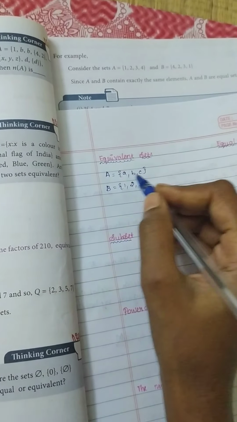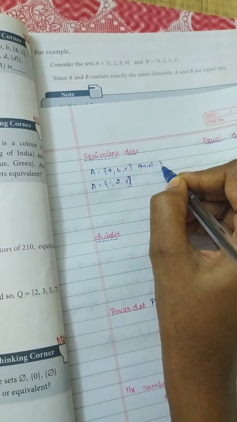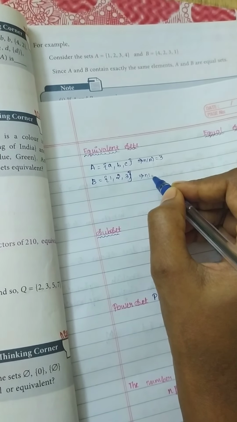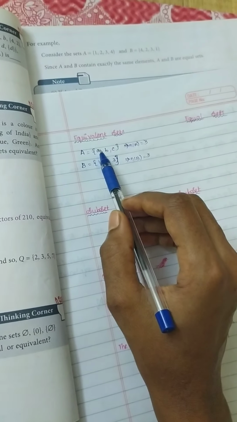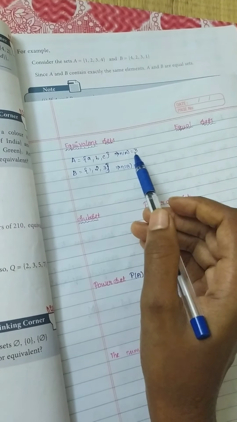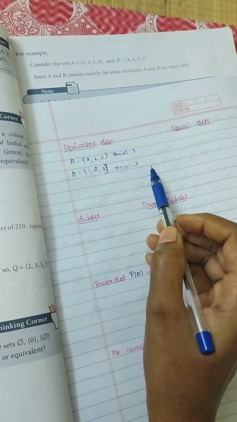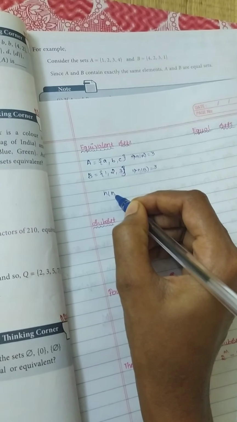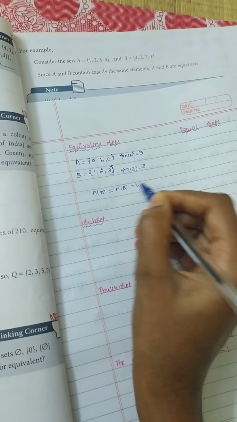Okay. So I am having n of A equal to 3, right? The same, my n of B also equal to 3. Whatever elements they have, my number of elements is 1, 2, 3. So my n of A equal to 3 elements, and my n of B also having 3 elements. So my n of A equal to my n of B, both equal to 3, right?